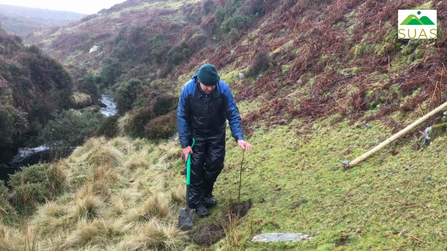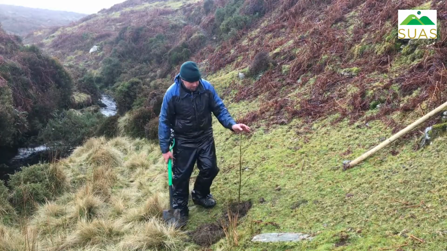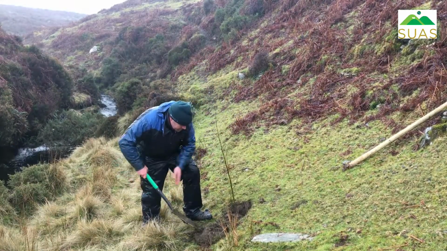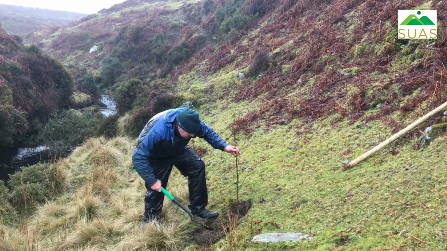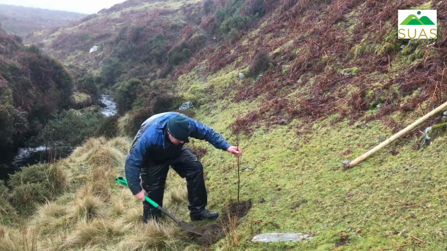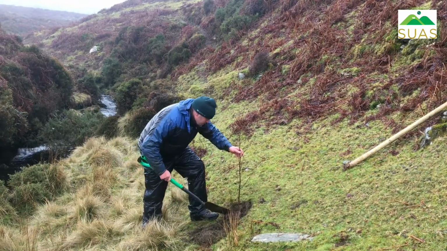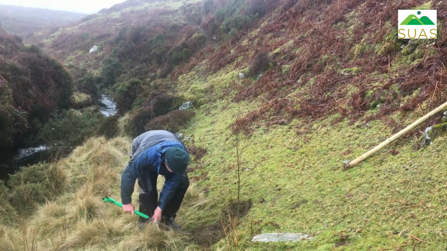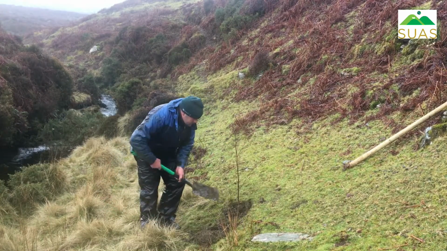Just sit it in nearly so it can stand itself. In the wind it's just going to blow a bit, and then we're just going to take some loose material off the sod and put it back in the hole, just around the roots, nice and loosely there.